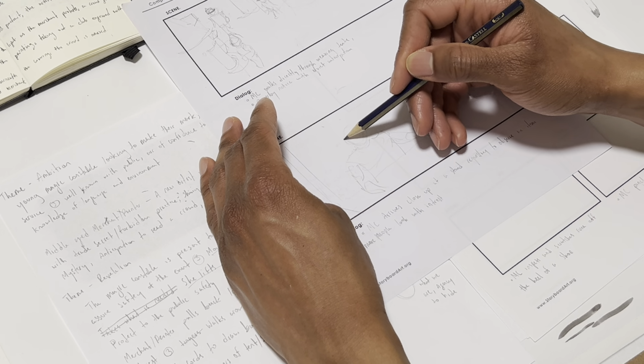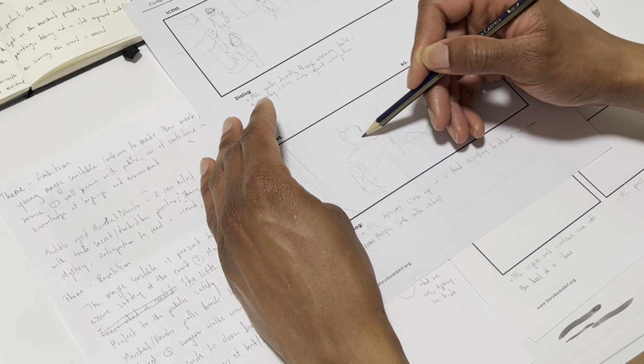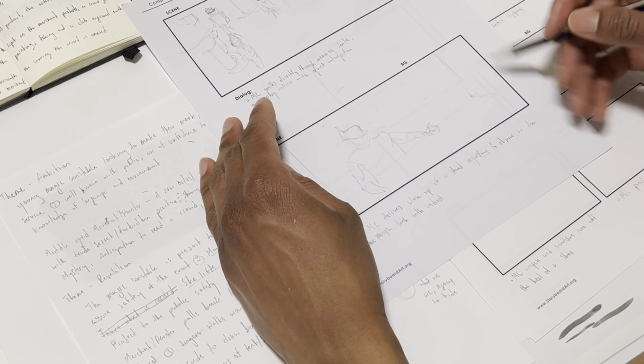This sort of impression of a hand. We have our hat. I don't hate that for a hat.